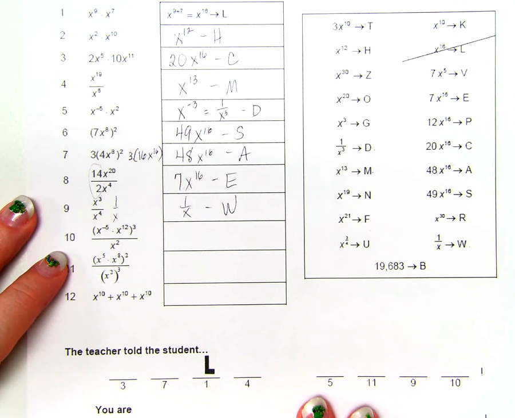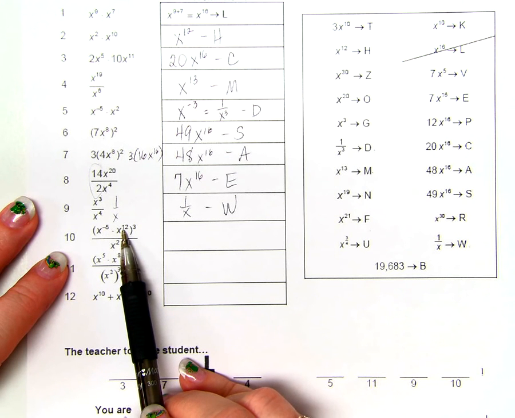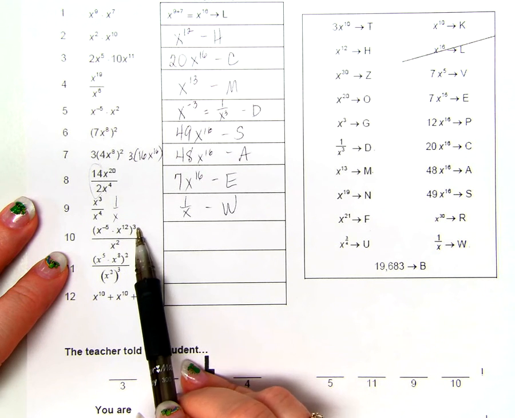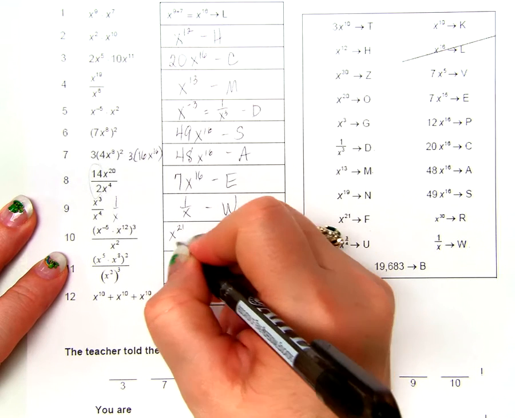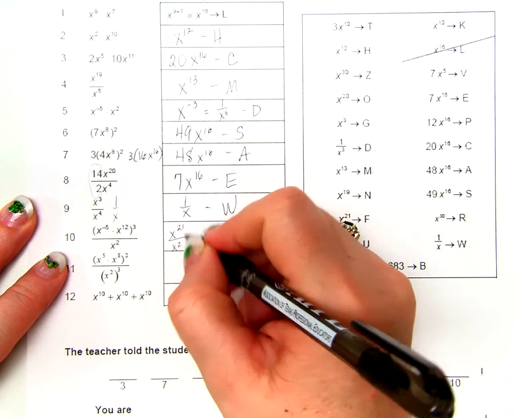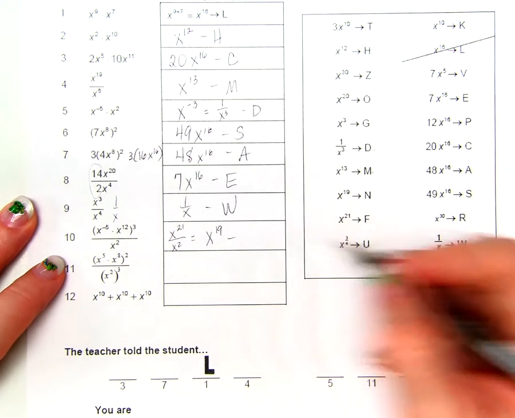Yeah, we don't care about that. Add these two, right? What's negative 5 and 12? 7. And what do I do with the 7 and the 3? Multiply. So I have x to the 21st over x squared. And what do I do with these now? So x to the 19th, which is letter N.